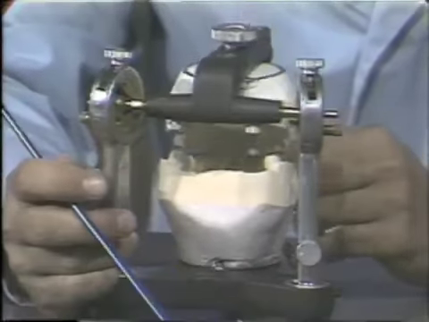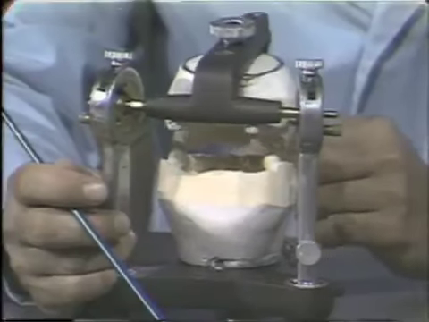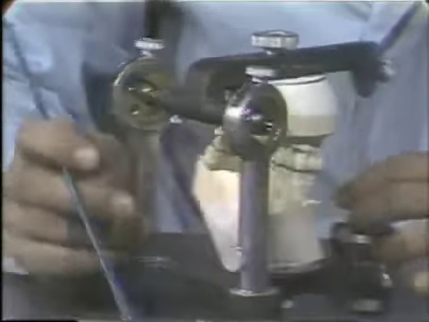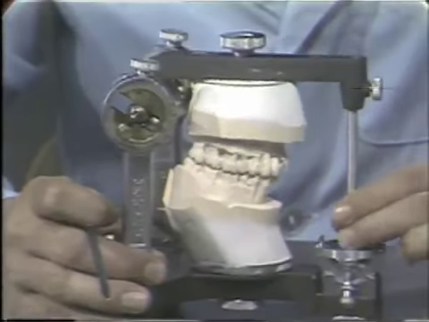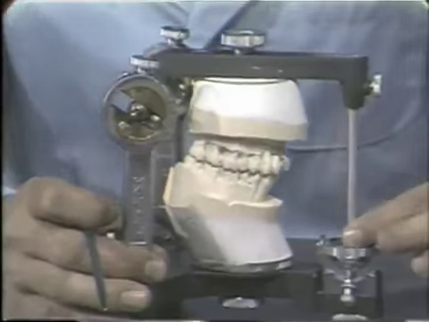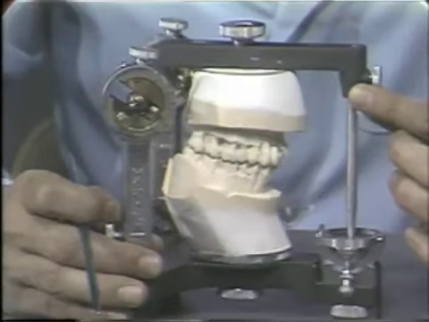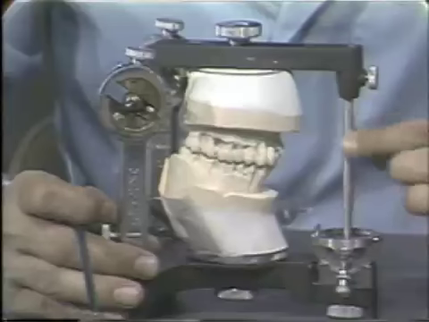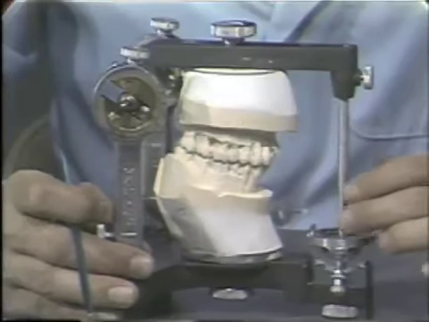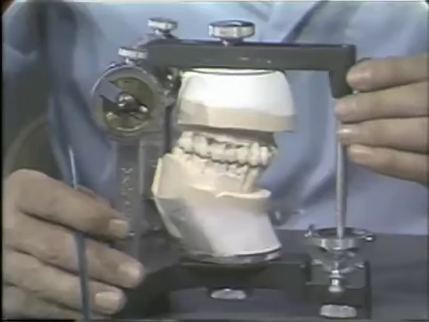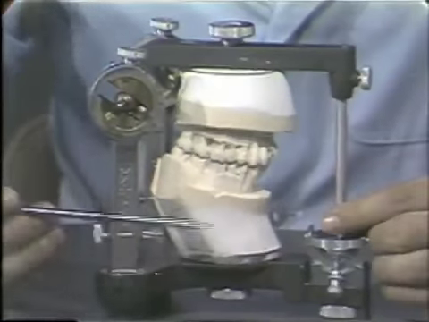The opening and closing movements of the articulator are centered around this transverse axis. The incisal pin is also attached to the upper member of the articulator, and its purpose is to prevent a closing of the articulator if the stone casts, for example, start to abrade on the occlusal surfaces.